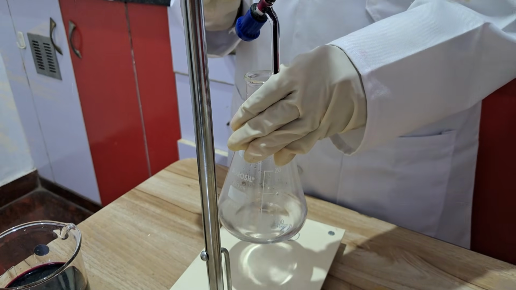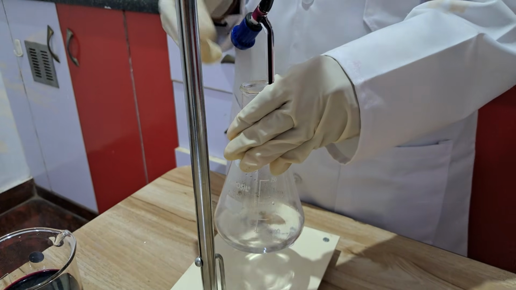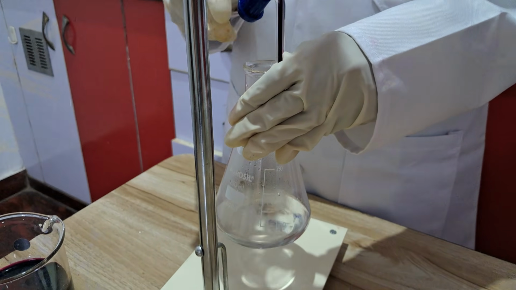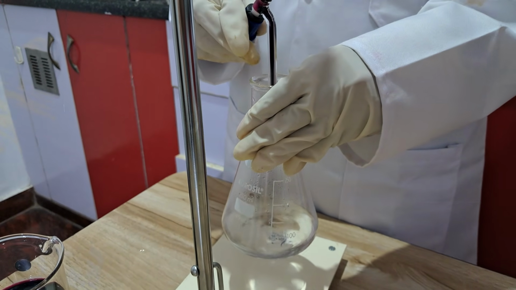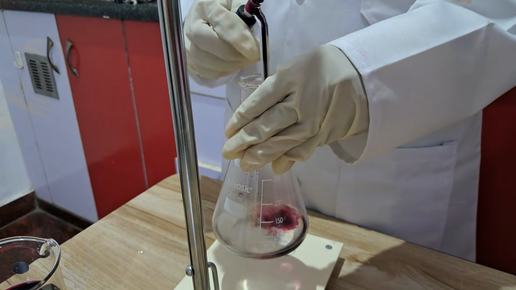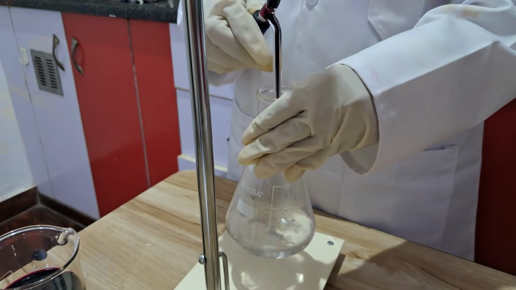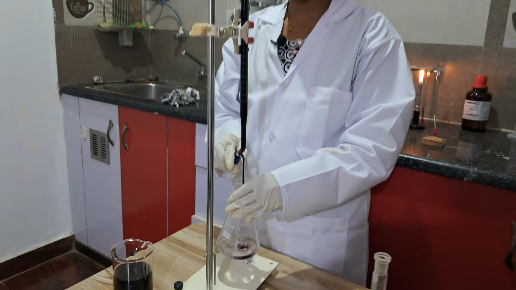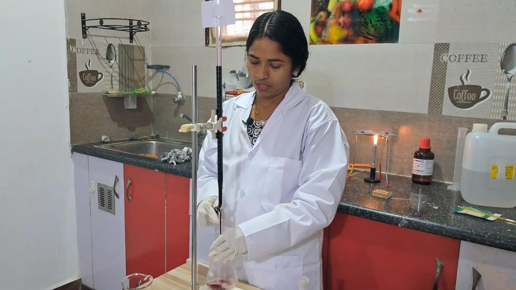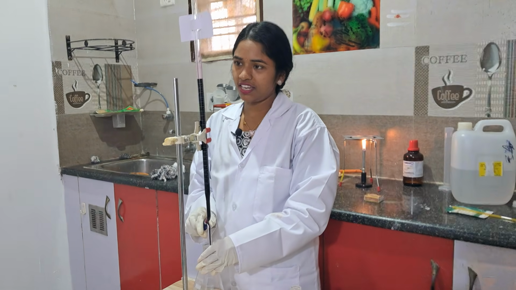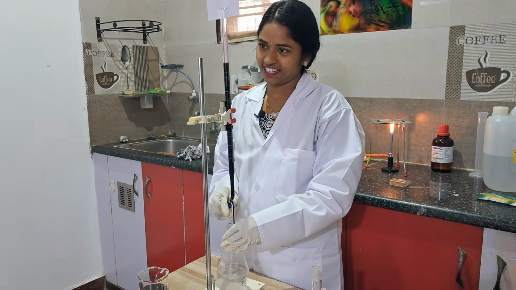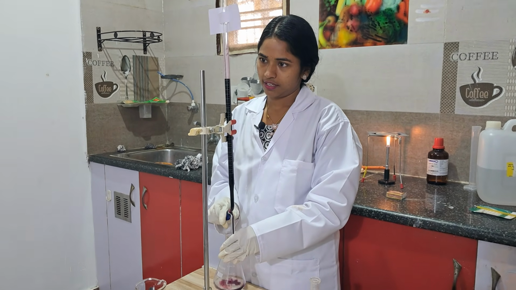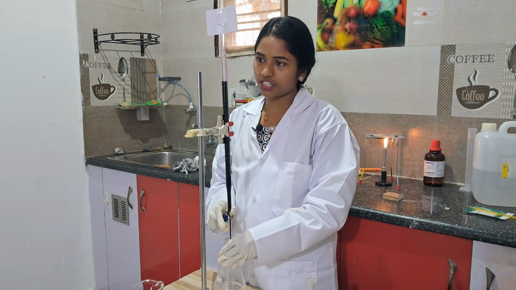Permanganate ions are reacting with oxalate ions. Permanganate converts into Mn2+, colorless, and oxalate ion converts into CO2, a colorless gas. So both are reacting and forming a colorless solution. Fine. See, 26 I reached already. See, 27 I reached. 28 I reached. 29 I reached.